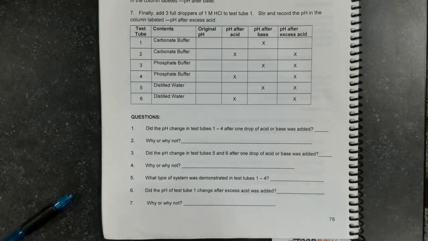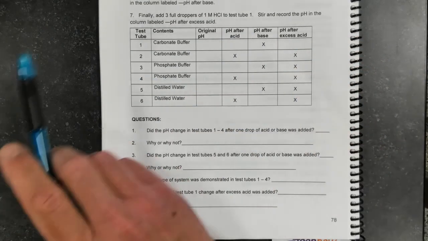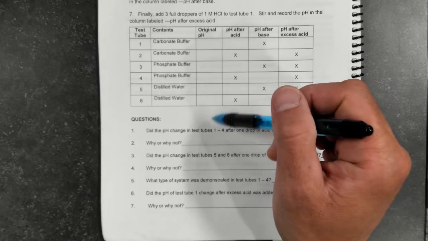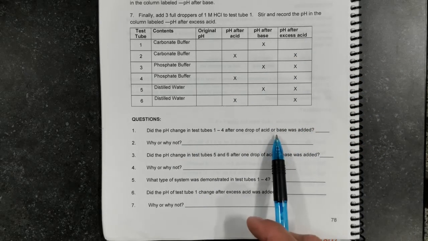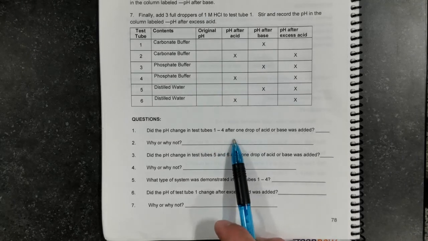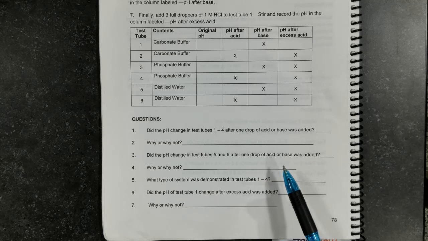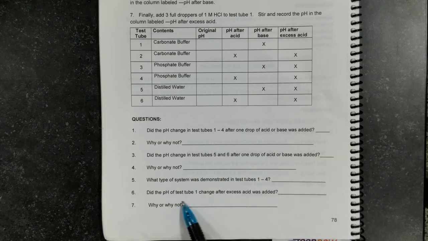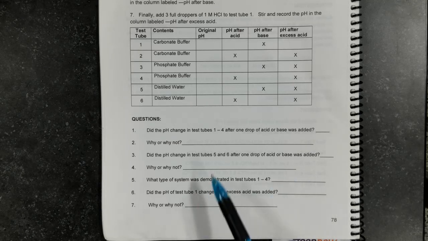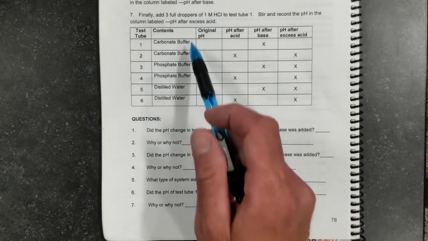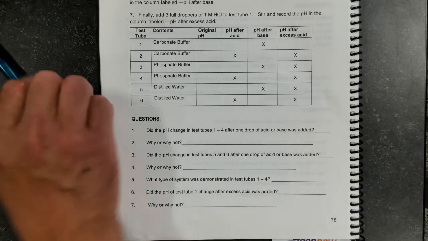So now, using the data that we just obtained, you can first of all fill out this whole table with the original pH, pH after acid, after base, after excess acid. So 1 drop of acid did not change pH in tubes 1 and 4 because those are buffers, but 5 and 6 is water, so it did change. And pH of test tube 1 changed after excess acid because the buffer capacity here was overwhelmed by the amount of acid that ended up being added.